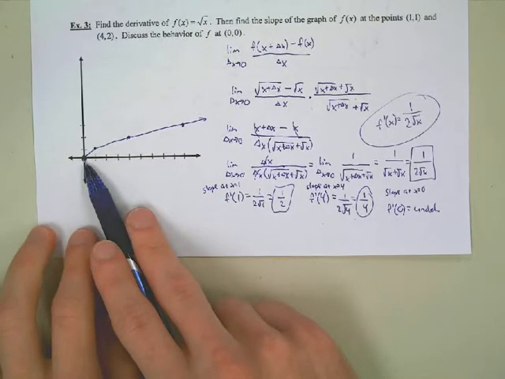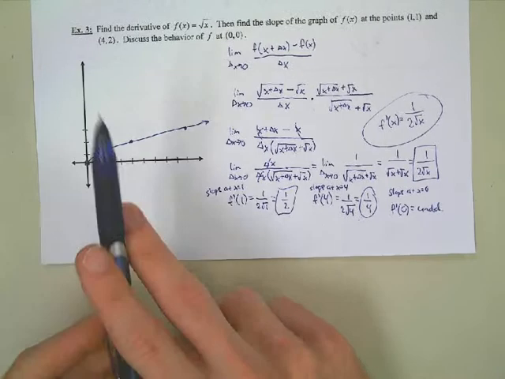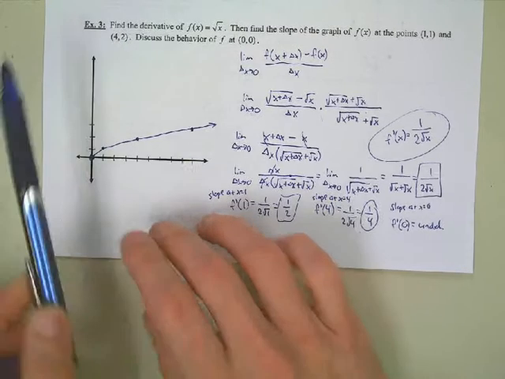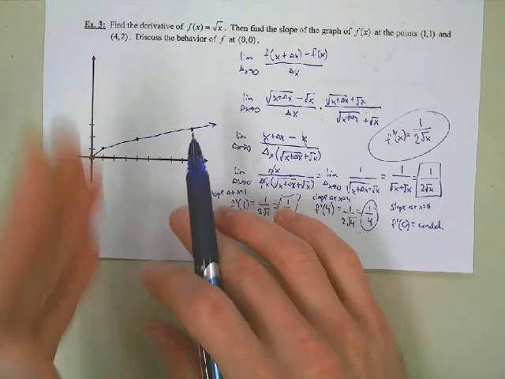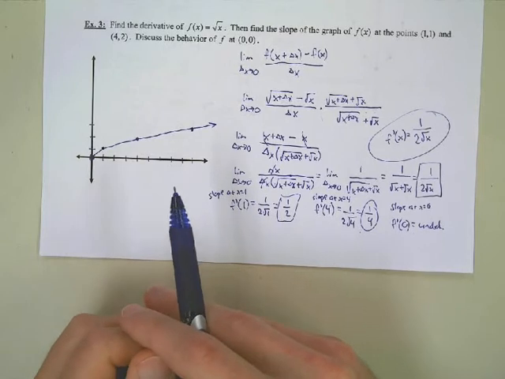right? The slope is getting steeper, but as you get to 0, there's no other left-hand side here, right? And so the slope just kind of doesn't exist, right? So the slope there at 0 is undefined. The derivative does not exist at 0.